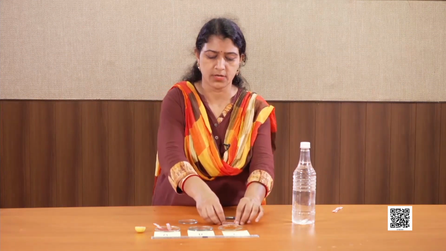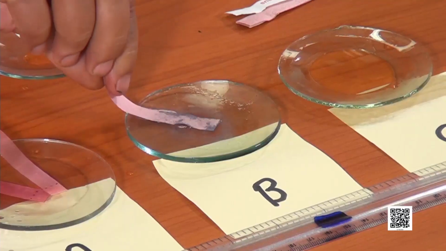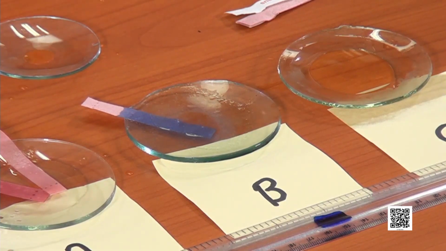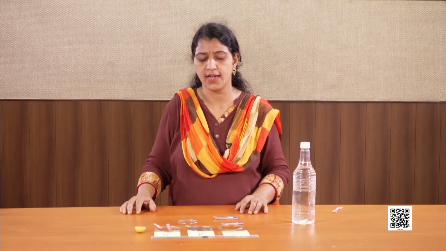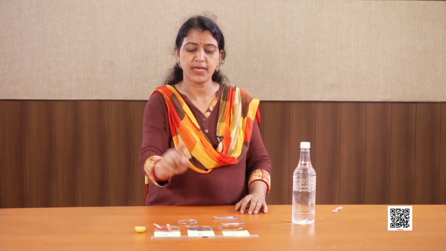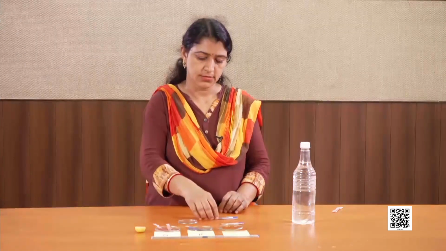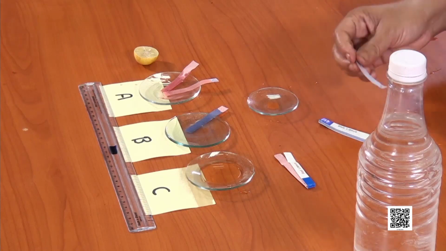Now, let us start the same activity with compound B. First we will put this red litmus paper into compound B. Oh, you can visibly see the change in color. It has turned from red to blue. Children, what does it indicate? It is turning red litmus paper into blue. That simply says it is a basic compound. Now, it's not needed that I should check it with the other paper. So, my objective is clear here. Compound B is basic in nature.